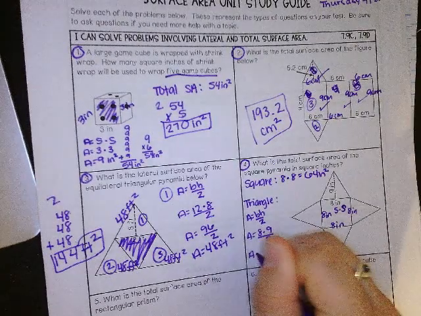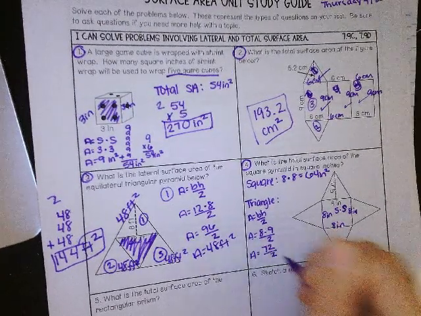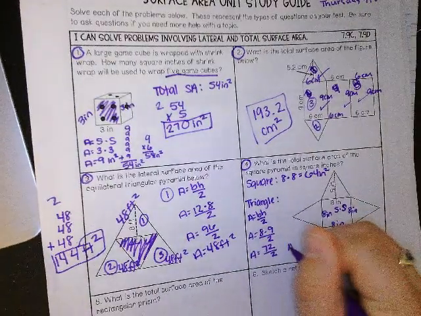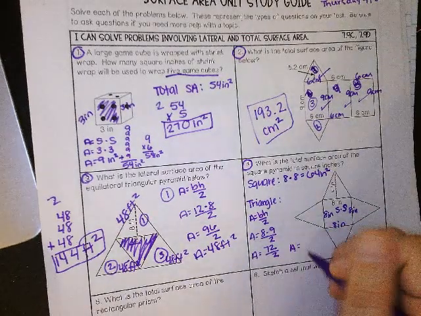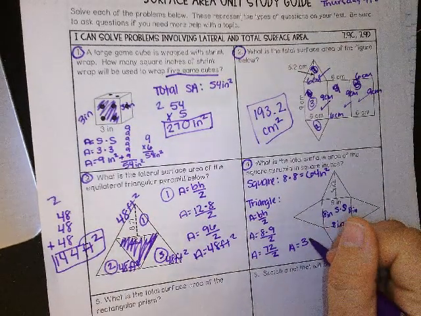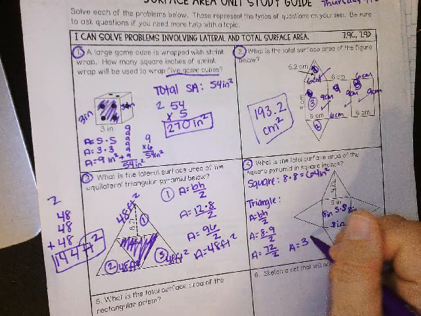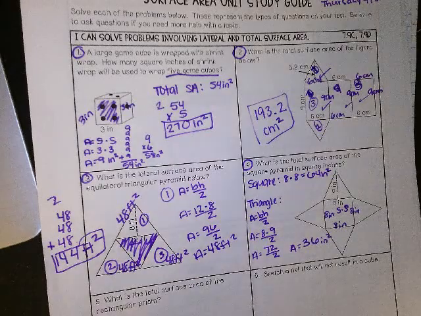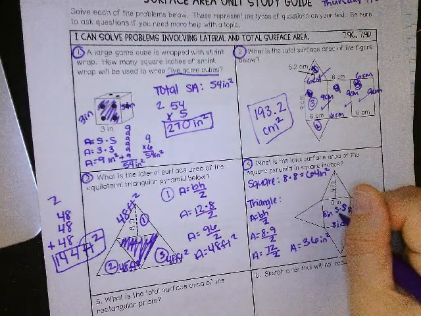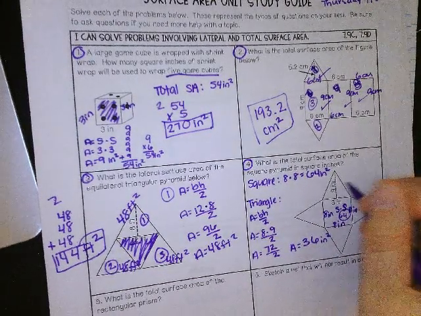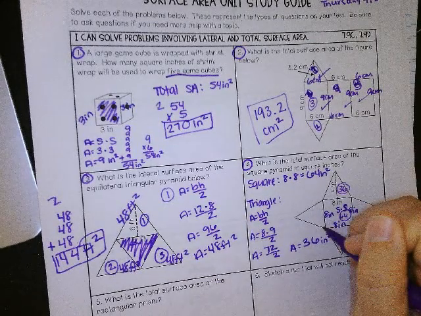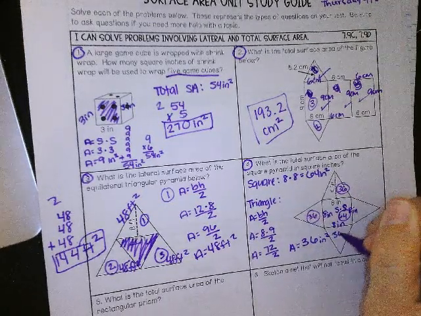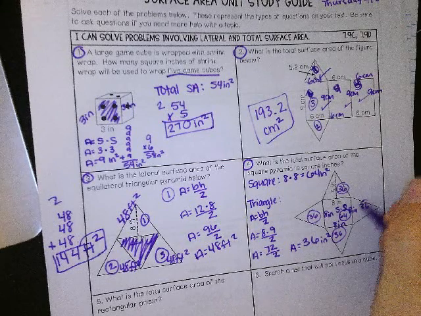That is 72 over 2, which is just, let's see, 2 can go into 7 3 times, then it goes into 12 6 times, so it's 36 inches squared. So this is 64, this is 36, this is 36, this is 36, and this is 36.